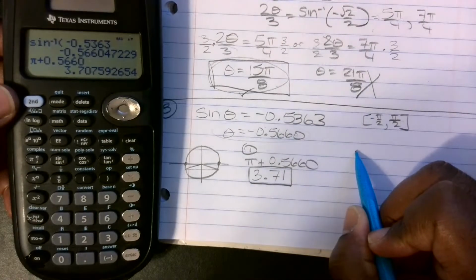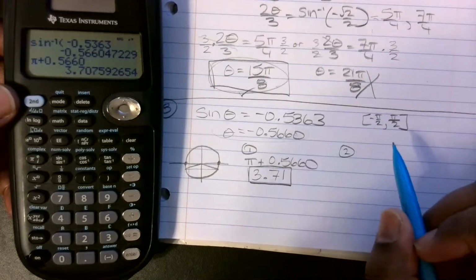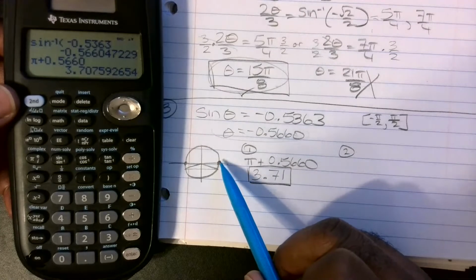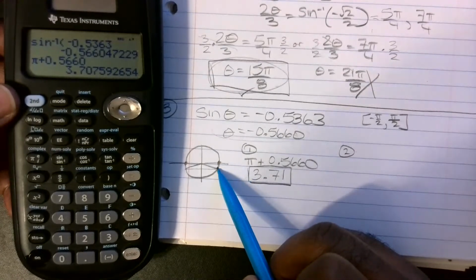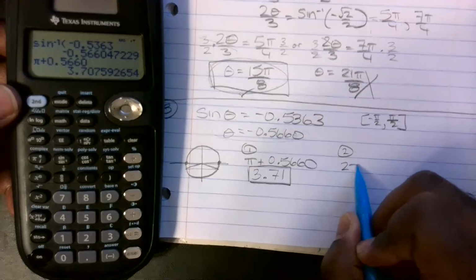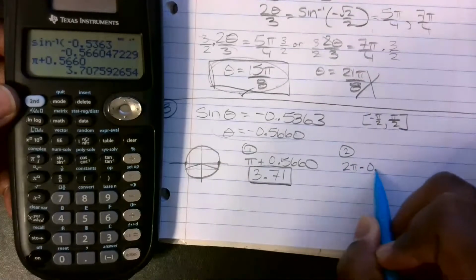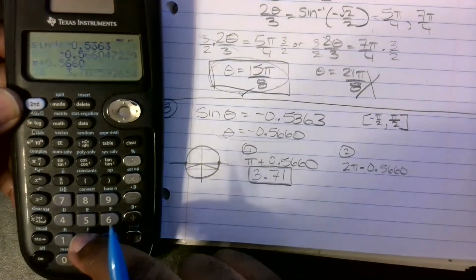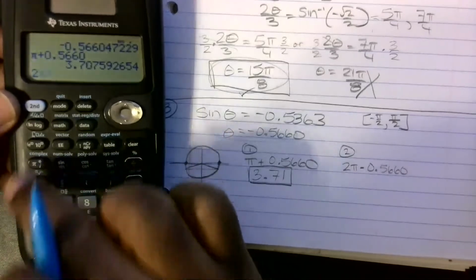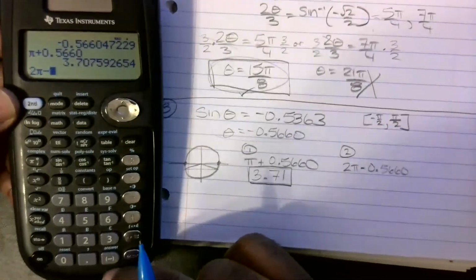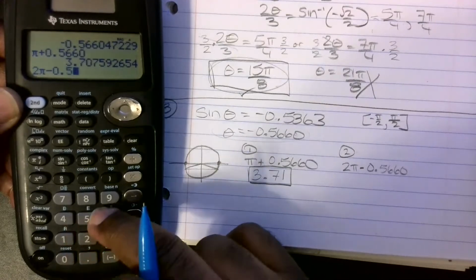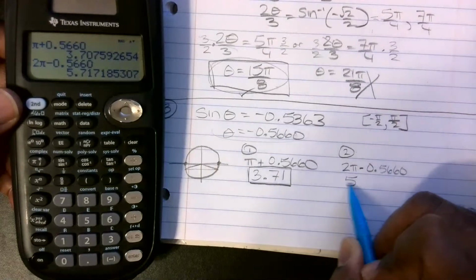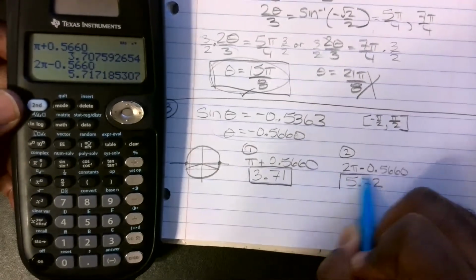For my second answer, again, we have 2 pi minus this reference angle. So I'm going to do 2 pi minus 0.566, and I get 5.72. And that's my second answer.